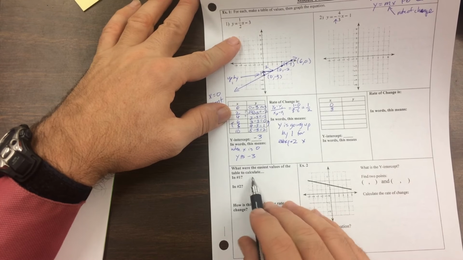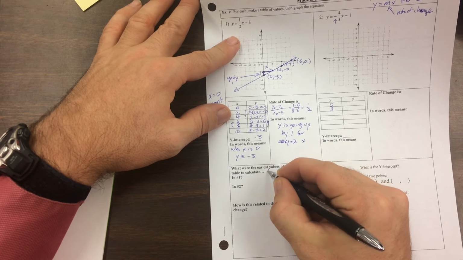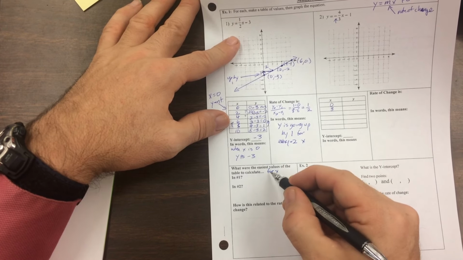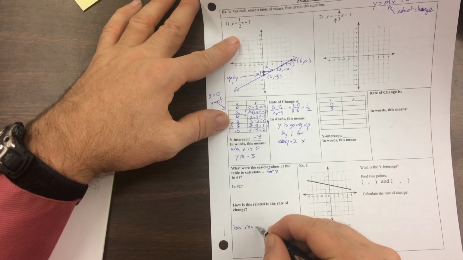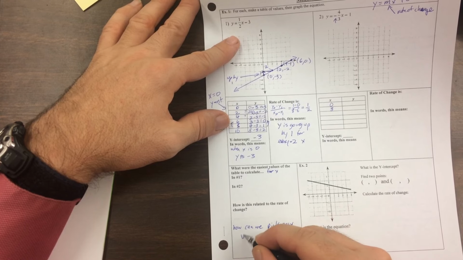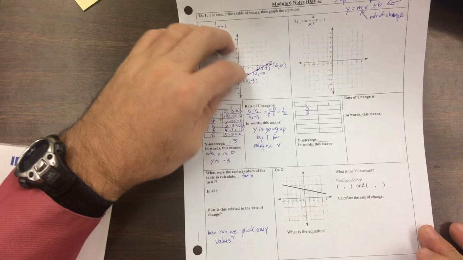When you're done with that, I want you to consider this. What were the easiest values in the table to calculate in terms of x? And then how does that relate to the rate of change? In other words, how can we pick easy values? That's what we're looking for.